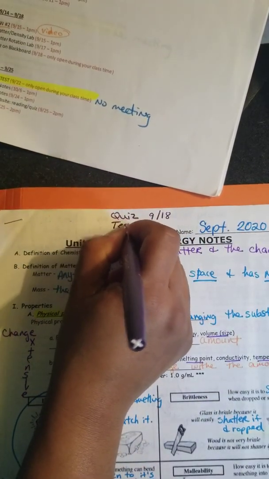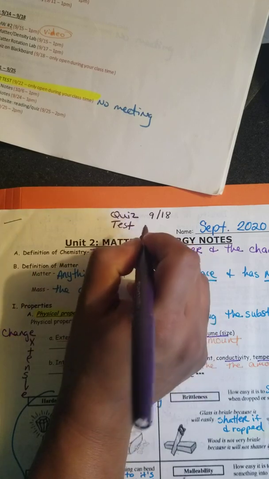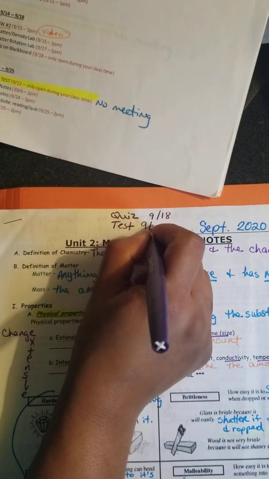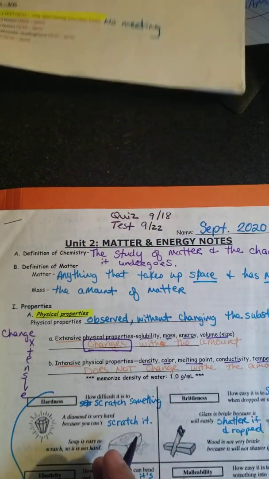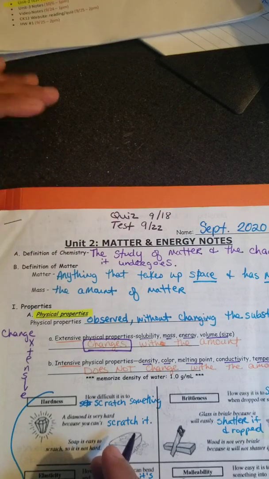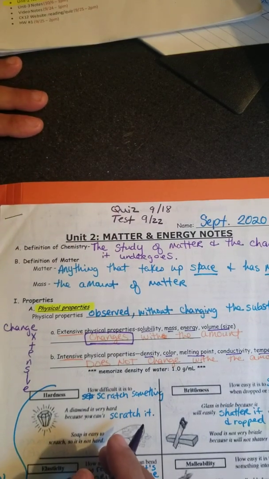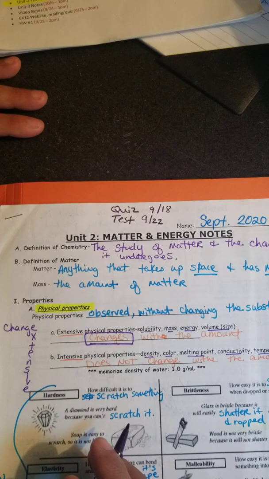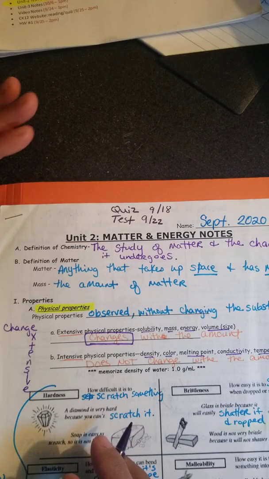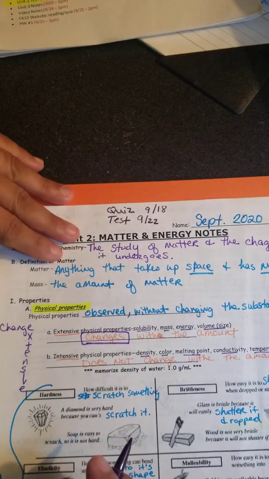And the test for this unit is going to be on 9/22. Those are important dates, right? We can't be missing test and quiz dates, that's really important. Let's go ahead and keep going.